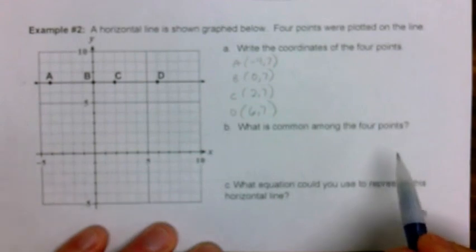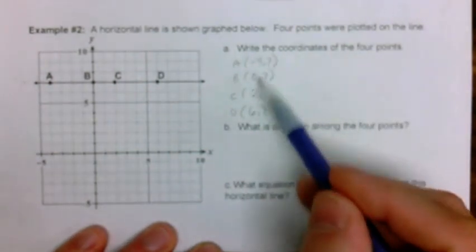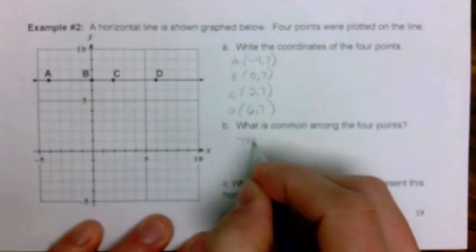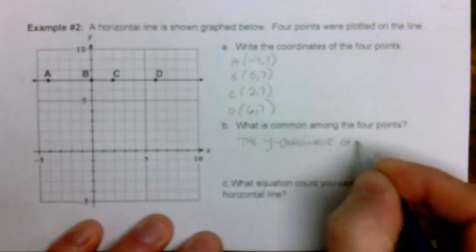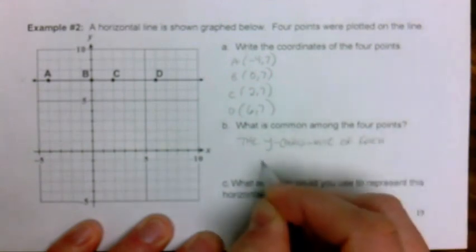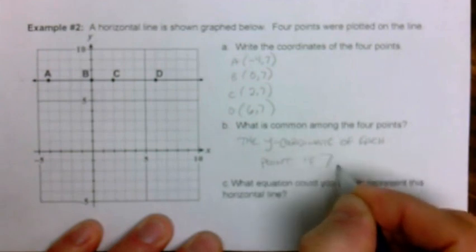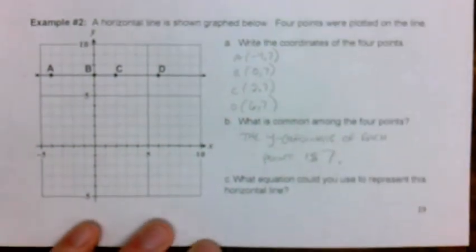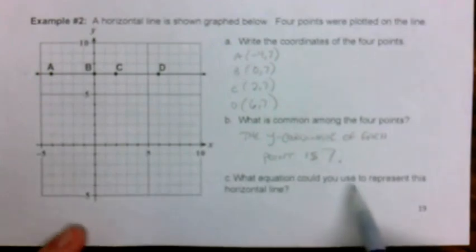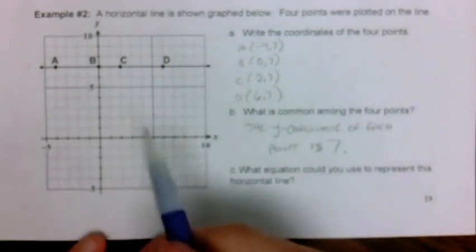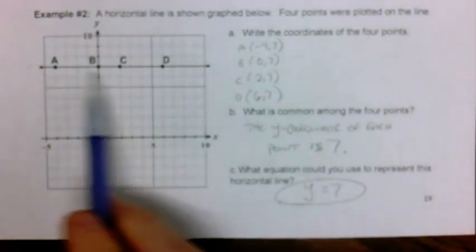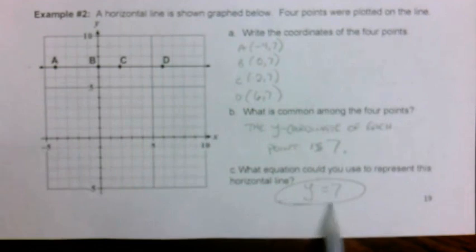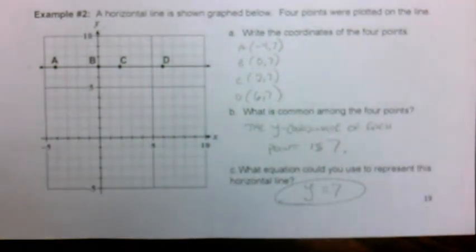What is common among the 4 points this time? Well, if you look at all four, they have the same y coordinate. The y coordinate of each point is 7. So what equation could we use to represent this horizontal line? Well, we could simply say that y equals 7. Any point that is on that line is going to have a y coordinate of 7, so the equation of the line is y equals 7.